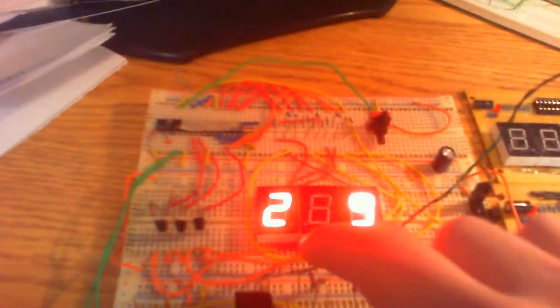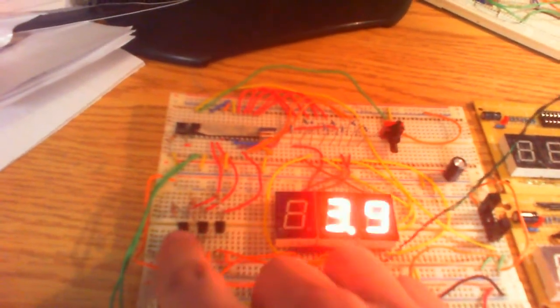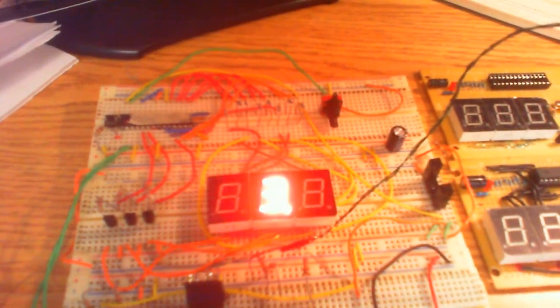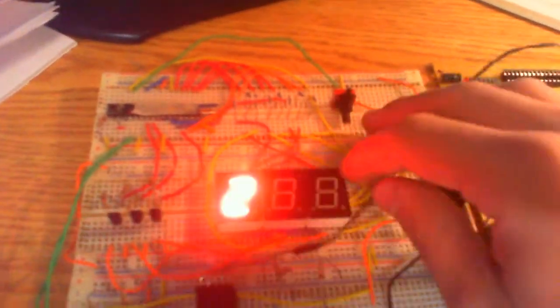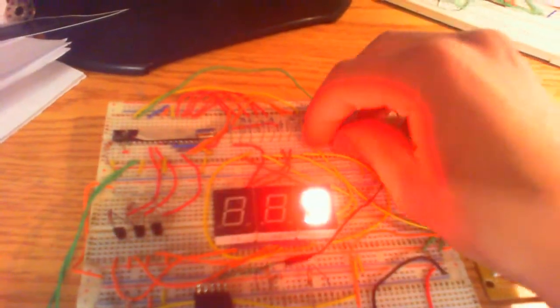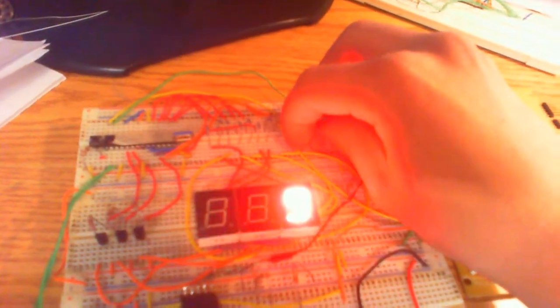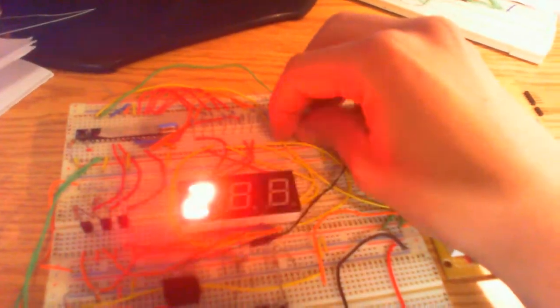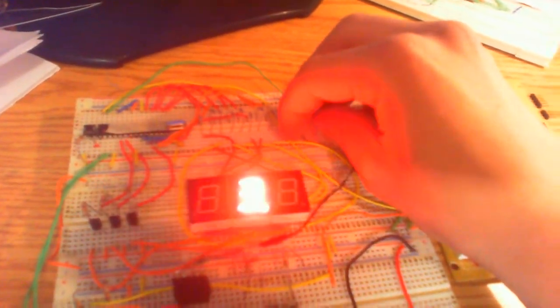But then what we do is bring out the anodes to a PNP transistor, and then we turn on each display individually. Now we're scrolling through the displays like so, and when you turn it up really fast, you can scroll through it so fast that your eye can't even tell that it's being scrolled through and that the display is not on all the time.